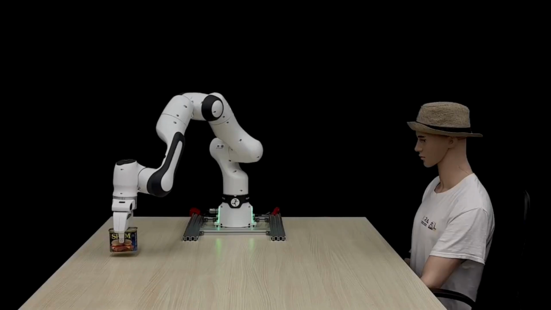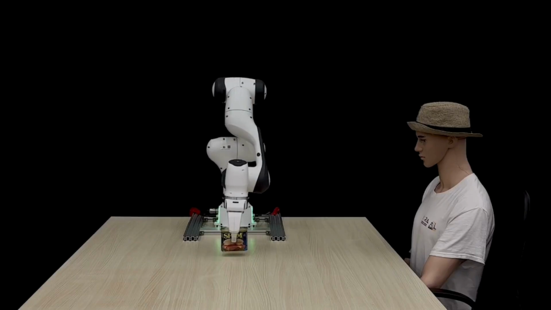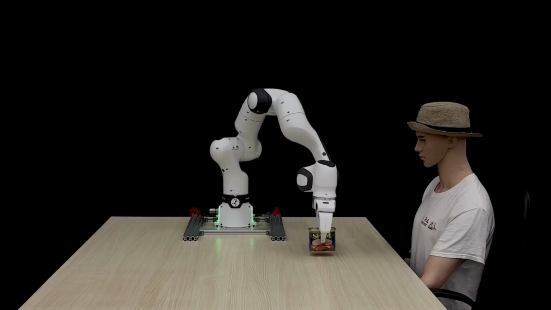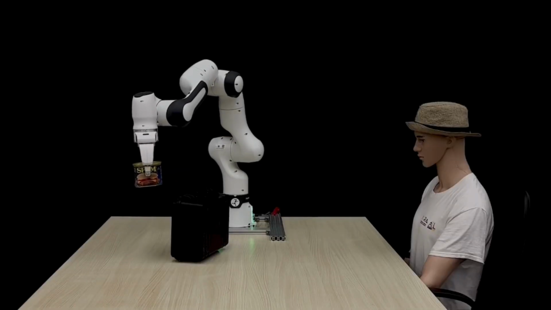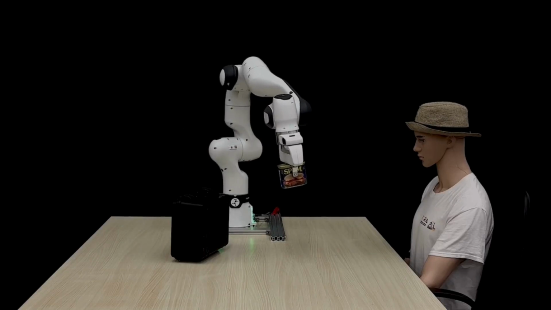Our first task imagines a simple but familiar scenario: a robot delivering food to a hungry collaborator. In the nominal case, there are no obstructions. Now we introduce an obstacle into the workspace. C-GMS adapts the trajectory to avoid it, while modulating impedance to remain both compliant and safe.